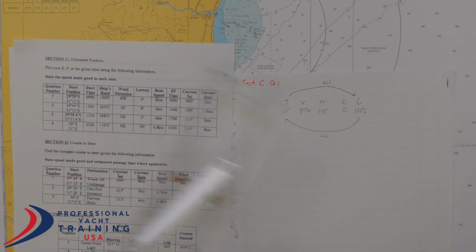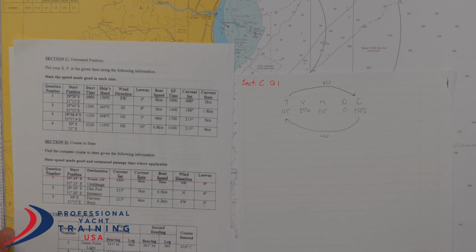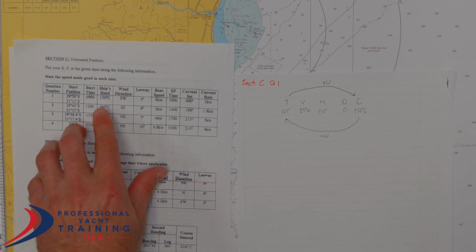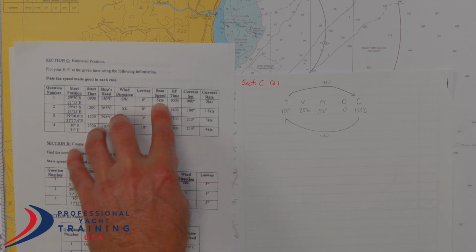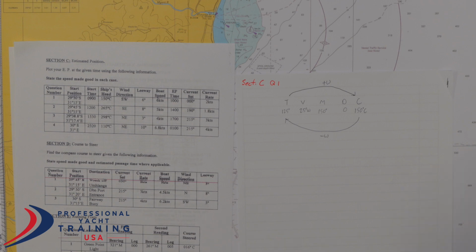And on that line, we can next measure the boat speed. Again, working left to right, having dealt with leeway, the next value they give us is boat speed. Now, if you always work in 1 hour time increments, you don't need to worry too much about this math.